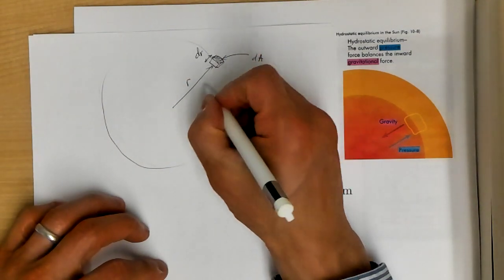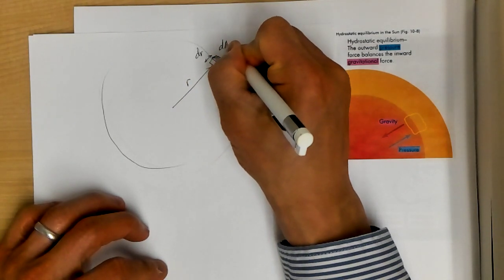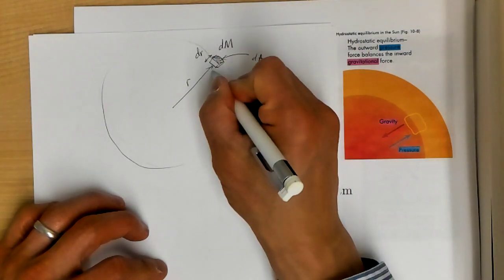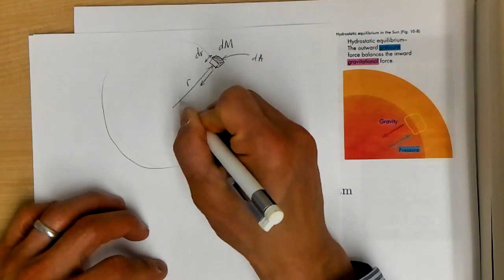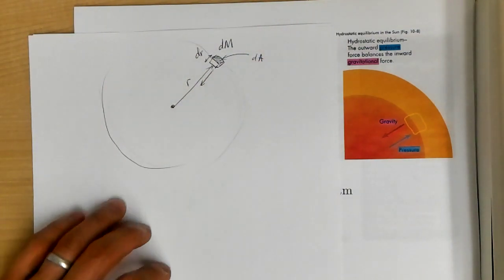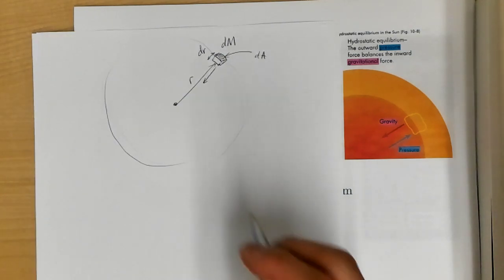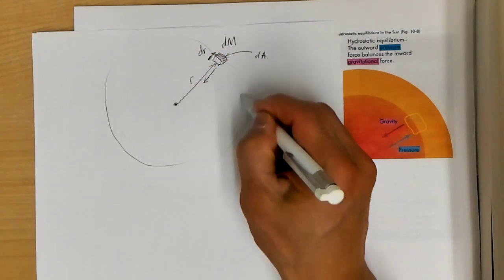Okay, and so there's going to be the force of gravity. Let's say the mass of the little element is dm. The force of gravity will pull towards the center of the star, let's say the sun. Let's do a little calculation of what this force due to gravity would be. First, we need to know how much mass we have within this radius.